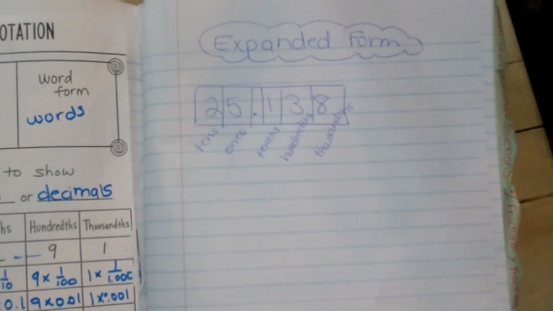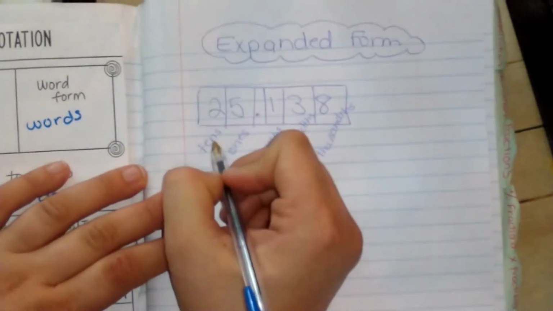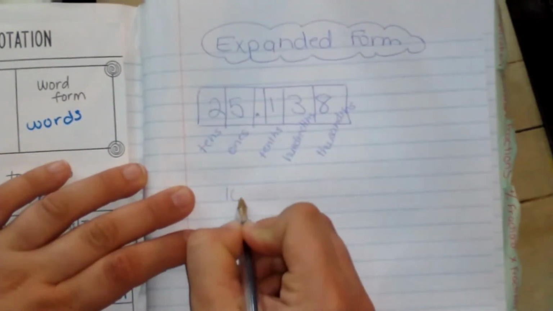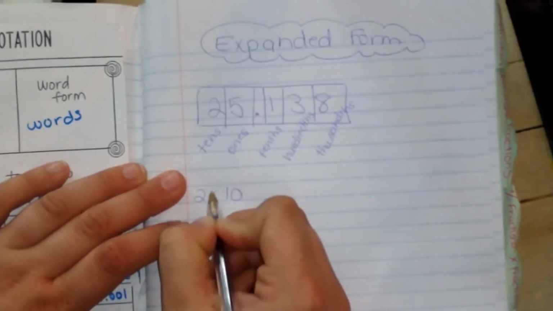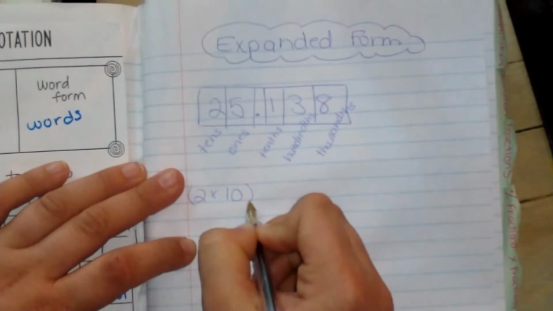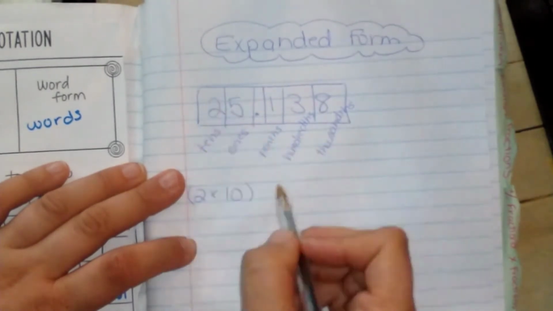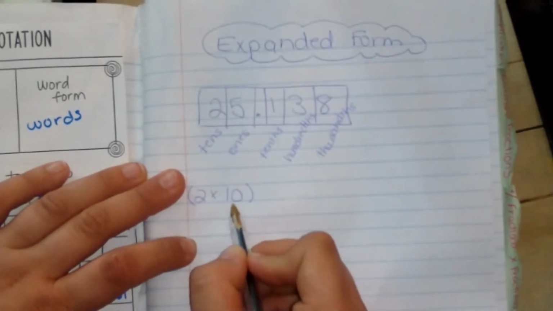So if I have the place value, I know what the value of the digits are. That's how we find expanded notation. So what I would do is I would say tens place has 10. My value is 2, so 2 times 10 is right here. 2 in the tens place.